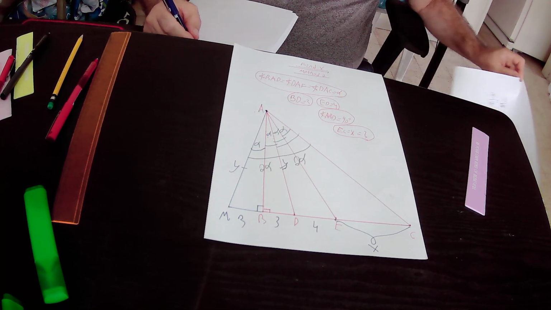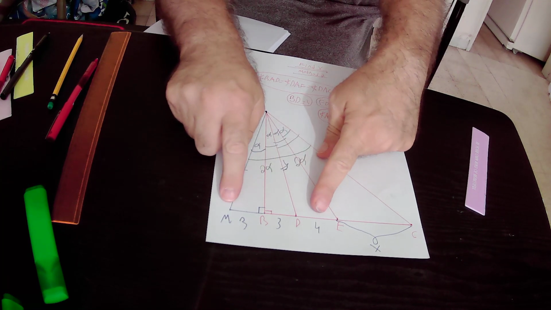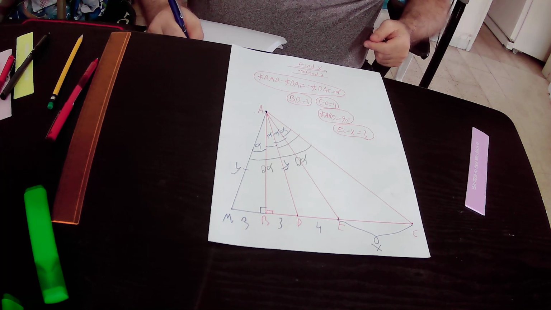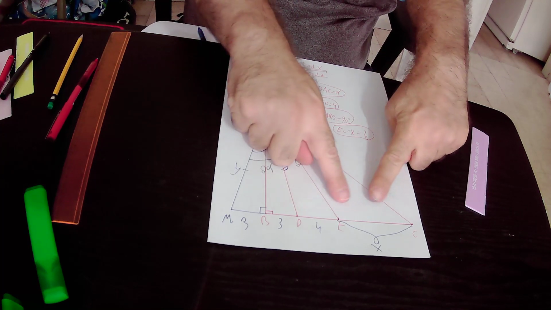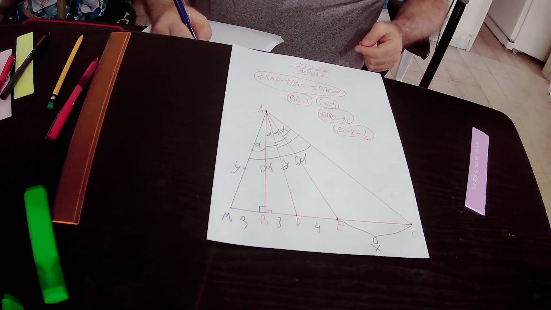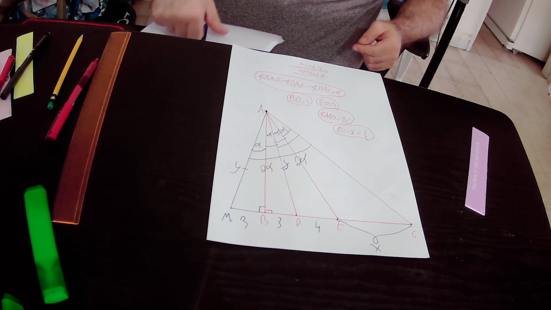But what is the value of MD? According to the drawing, the value of MD is 3 plus 3, that is to say 6. And what is the value of DC? DC equals 4 plus X. What is the value of AM?